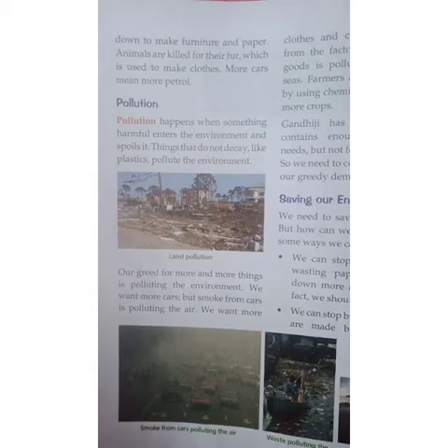Next is pollution. Why does pollution happen? Pollution happens when something harmful enters the environment and spoils it. Because of our unlimited wants, these pollutions are increasing.